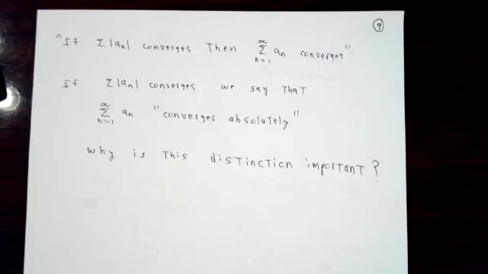Before we talked about this, we had the idea about sum of an converging or diverging. Now, in relation to this absolute value series business, if the sum of the ANs converge, that tells me nothing about the sum of the absolute value of the ANs. But we've just found out something different the other way around.